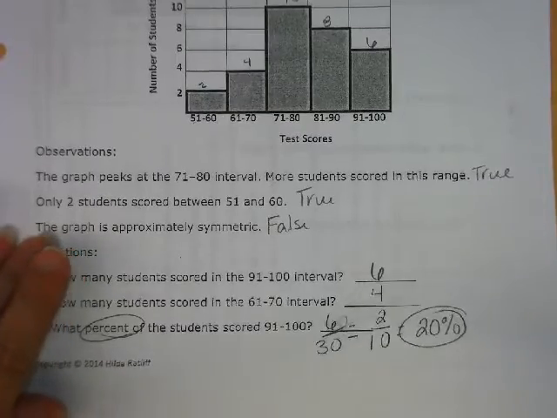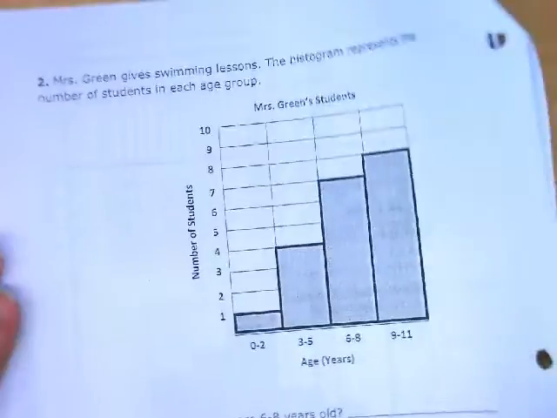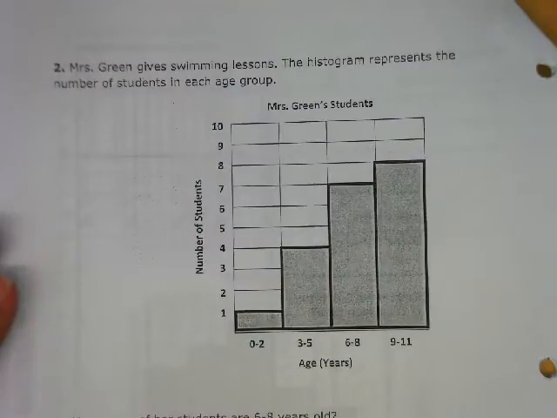All right, how do you feel about that? Okay, do you want to try one? Okay, maybe. I want you to turn it. I want you to try number 2, and then I'm going to give you the answers.